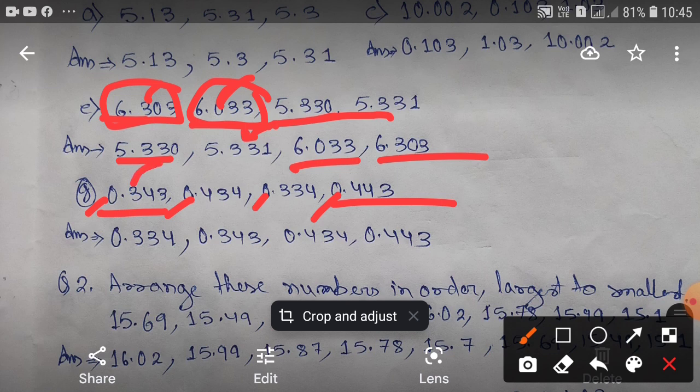If you compare the 10th part, 3 is smaller than 4, and again you can see that these digits are the same. Same means they have 4 in the 10th position. Therefore you can say they are the same, so we will not compare them.